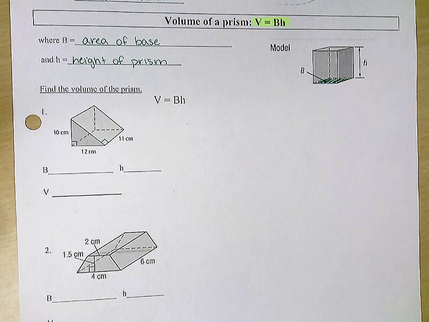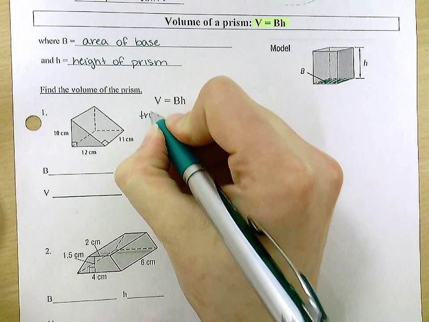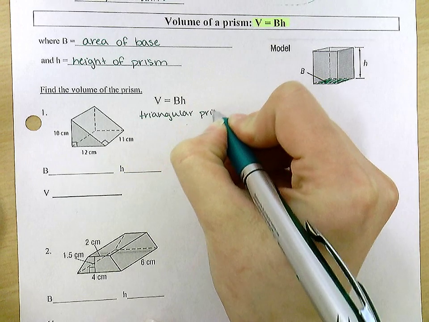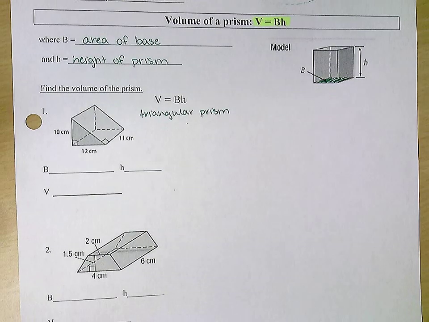First one, what type of prism is this? It is a triangular prism, meaning what shape is your base?